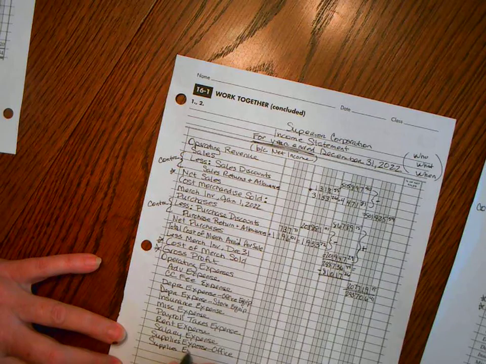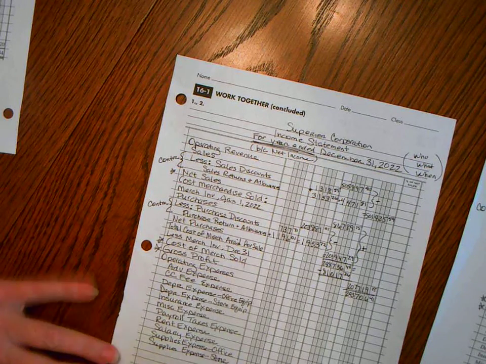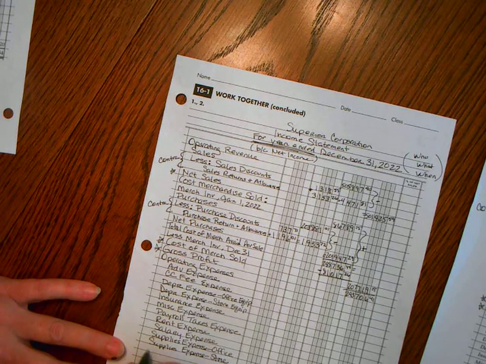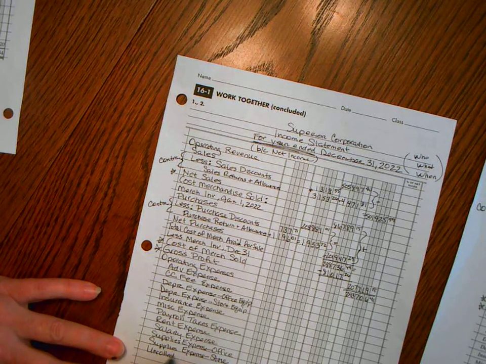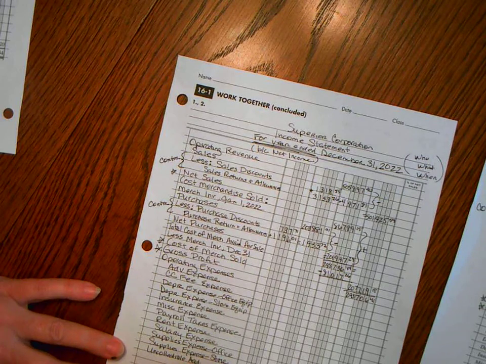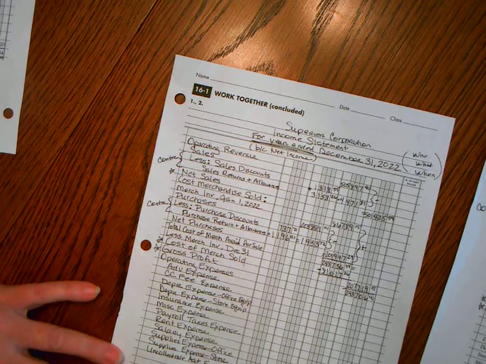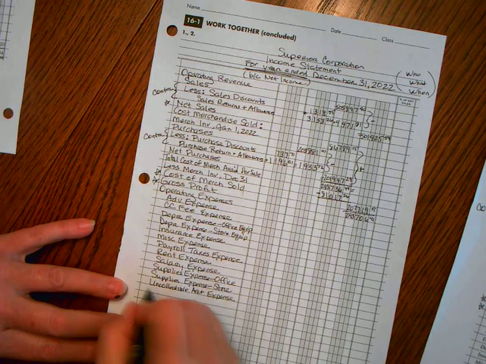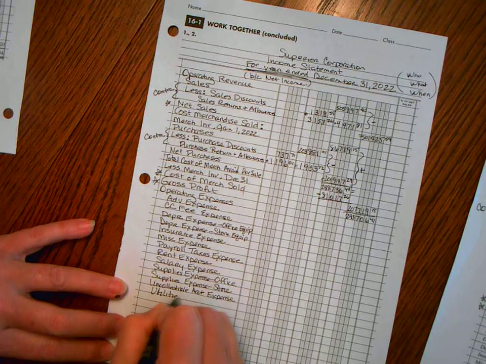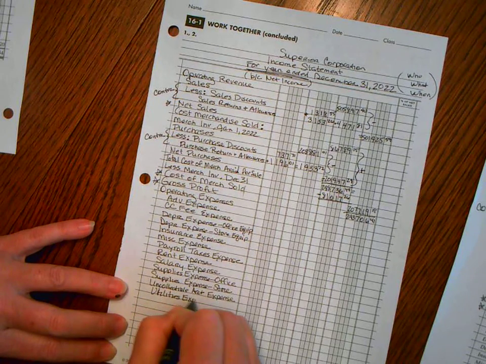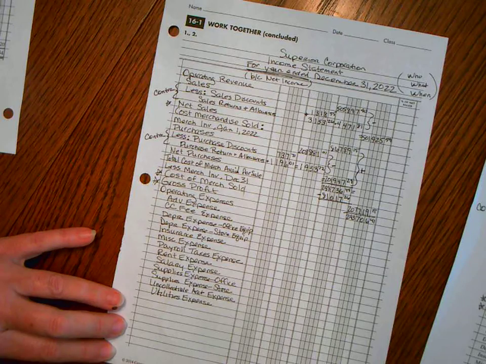office and supplies expense, store, uncollectible accounts expense, utilities expense, and that should be the end.